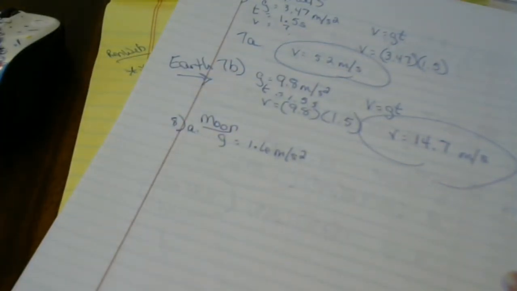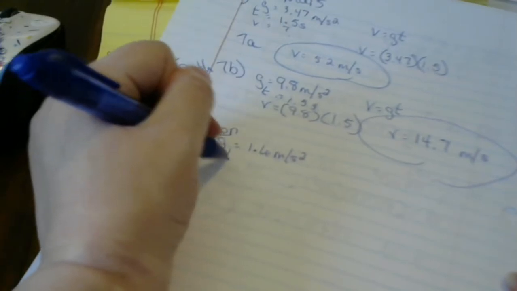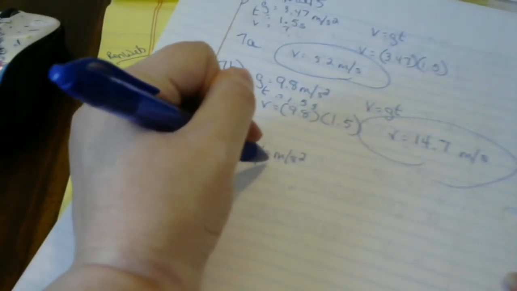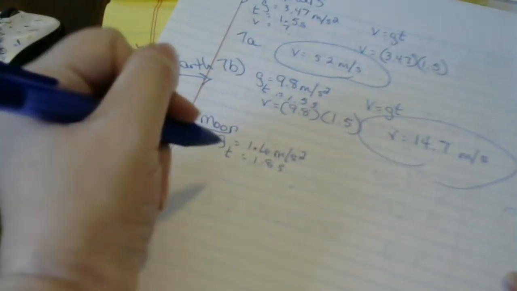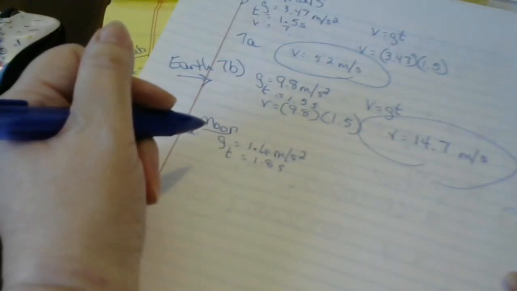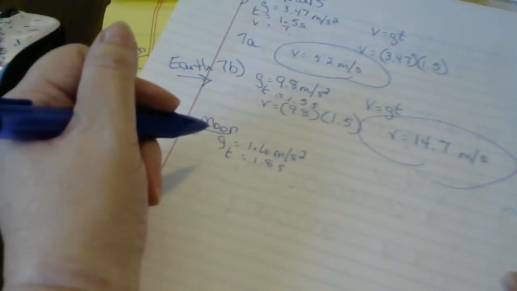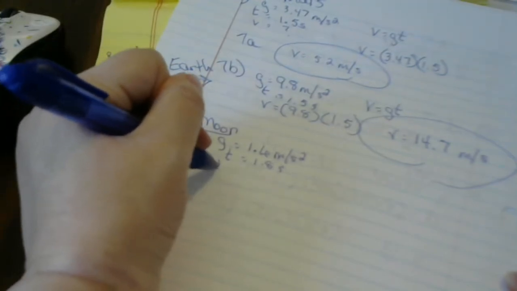So you have, if you were to drop a penny, how far will it fall in 1.8 seconds? Okay, so my time is 1.8 seconds. And I want to know how far. Okay, so this is distance.